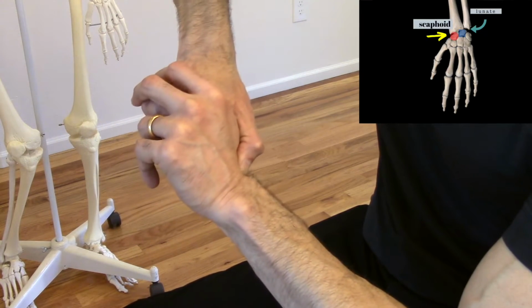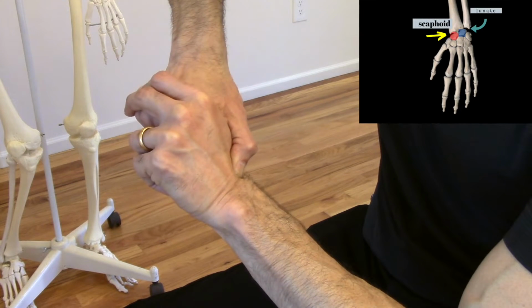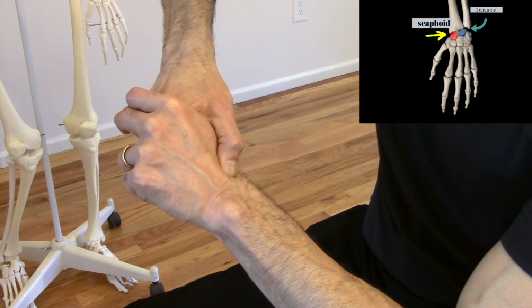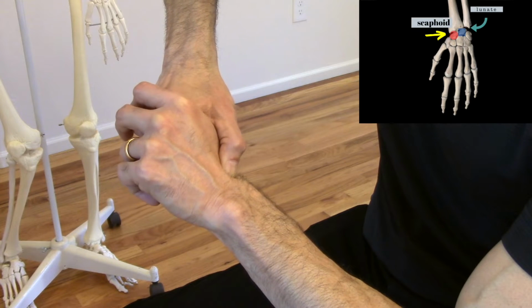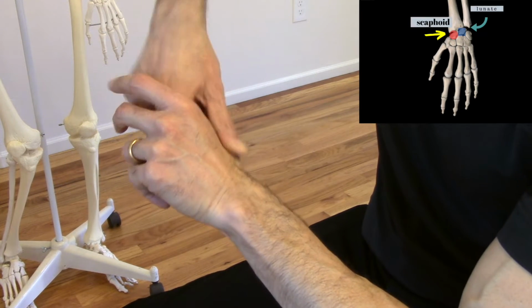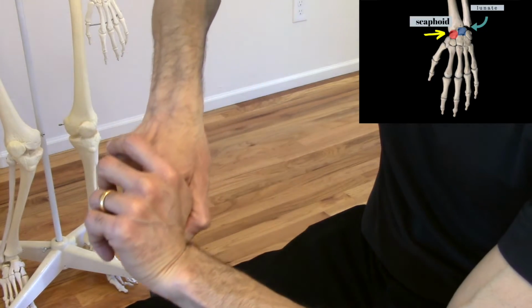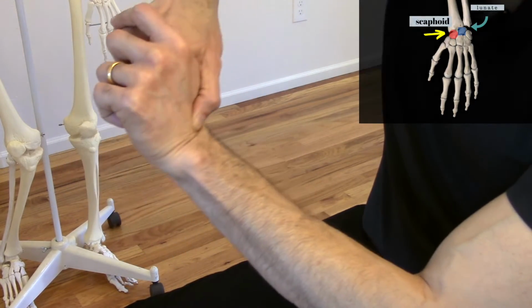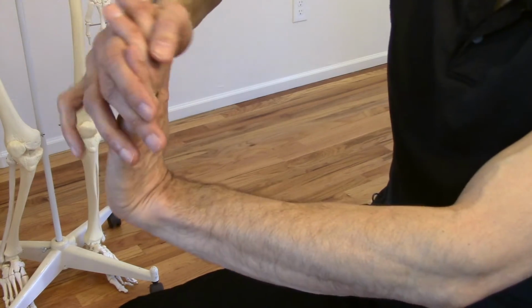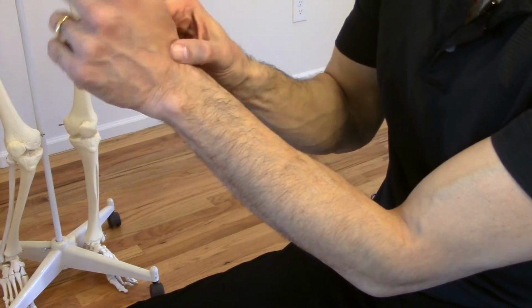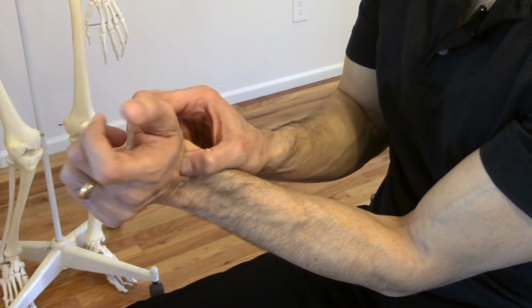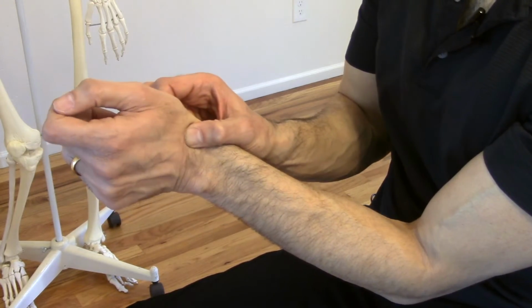Right about there I feel a barrier, so I'm going to flex my wrist. I'm exaggerating, but I'm going to push down. I'm going to restrict that motion, and then when it relaxes, I'm going to put a little traction, so I'm pulling up, and I'm working that scaphoid into extension. And I'm trying to free that extension up, so when I pull my wrist back, I'm not getting that pain localized right at the base of that thumb or at the scaphoid.